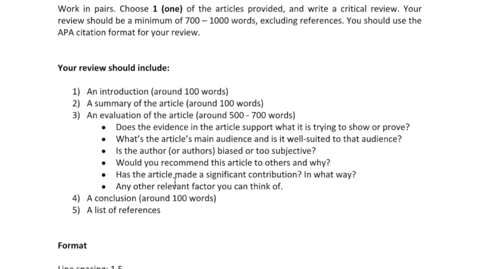Has the article made a significant contribution? What kind of contribution? Any contribution towards you as a student, towards the society, towards the nation, towards the science field, towards the research field, towards a group of people, for example, people living in Jili, towards the fishermen. In what way? You will have to explain. There are 1, 2, 3, 4, 5 points altogether, so you can have 5 paragraphs to explain. How long doesn't matter.